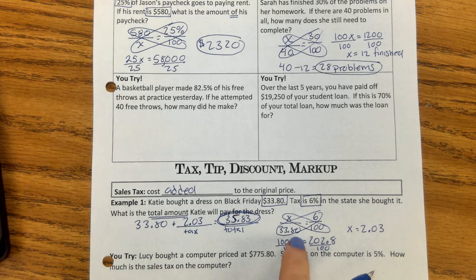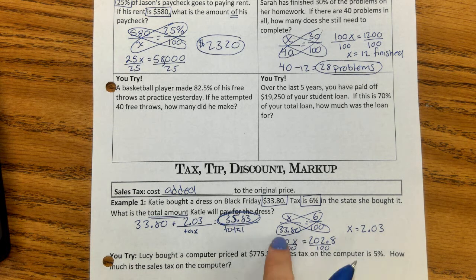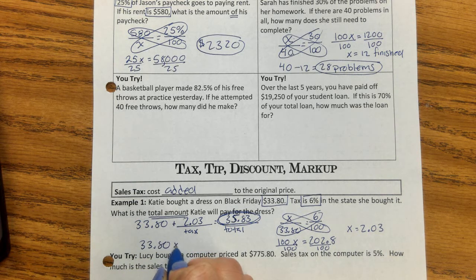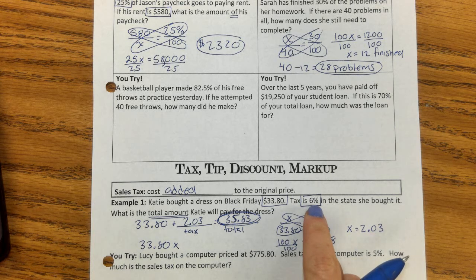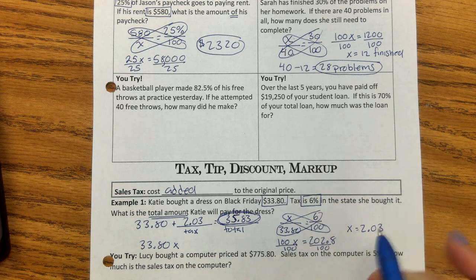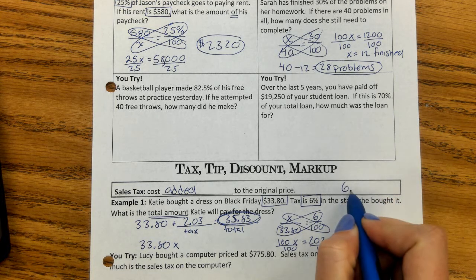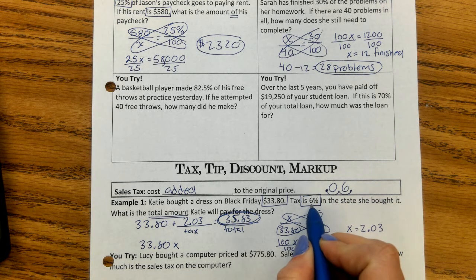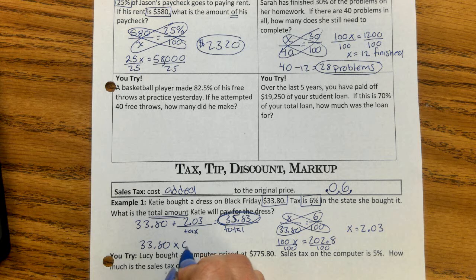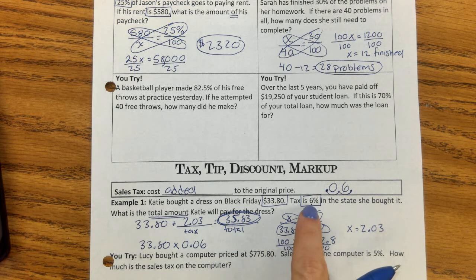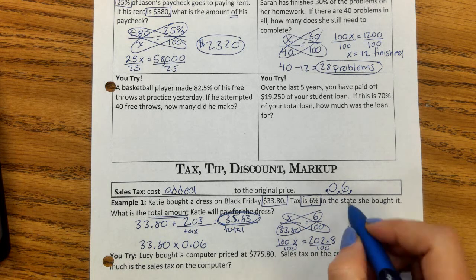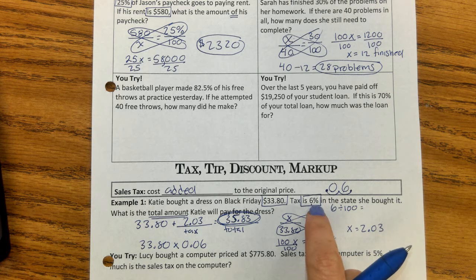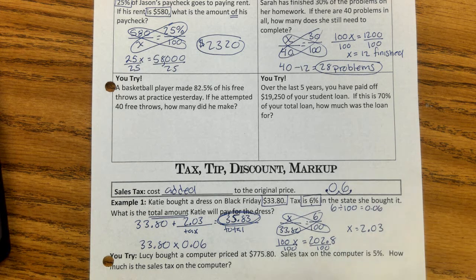You could solve this problem a different way. Instead of setting up a proportion, we would do $33.80 times this percent written as a decimal. 6% as a decimal, we move our decimal point backwards 2 spaces, so 6% would be 0.06 as a decimal. The other way to change a percent to a decimal is to divide by 100. 6 divided by 100, because percent means per 100, would be 0.06.